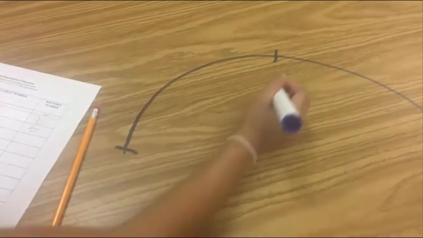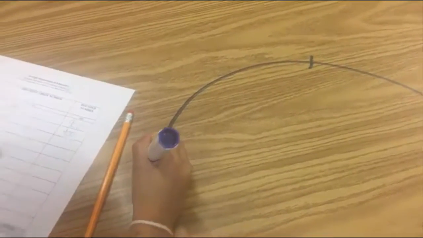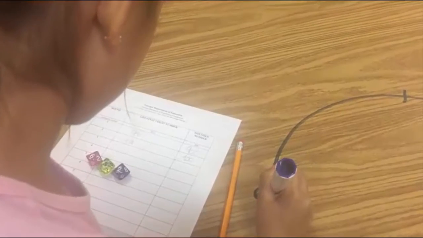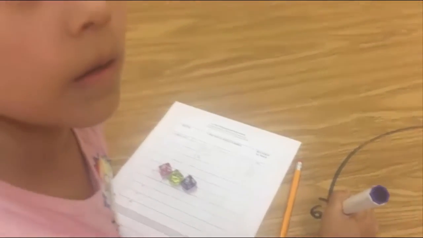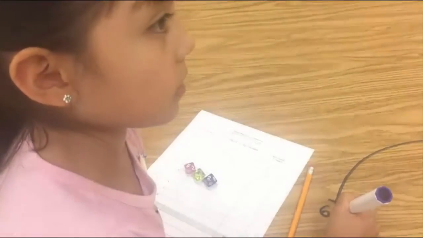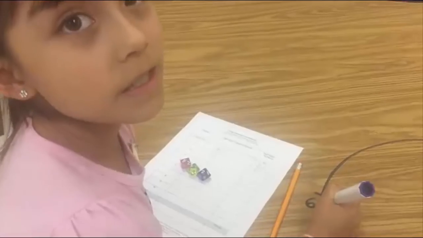Can you show me what the benchmark numbers would be for 642? What hundreds is 642 in between? 600. And what else? 700. And 700, okay.